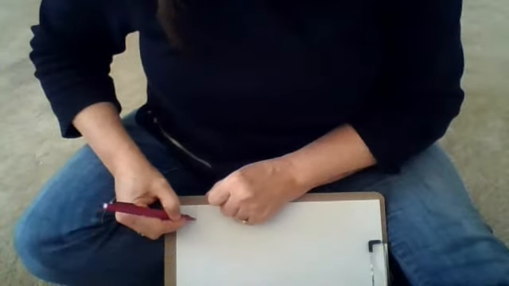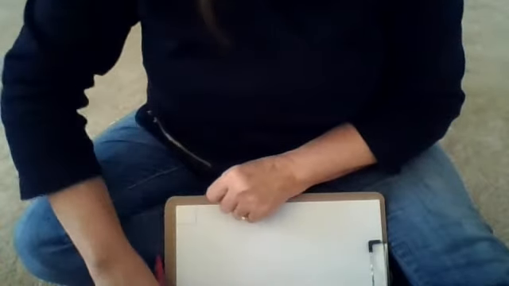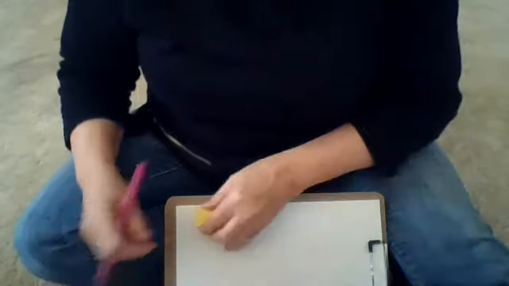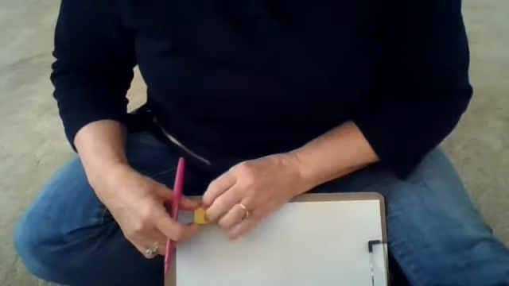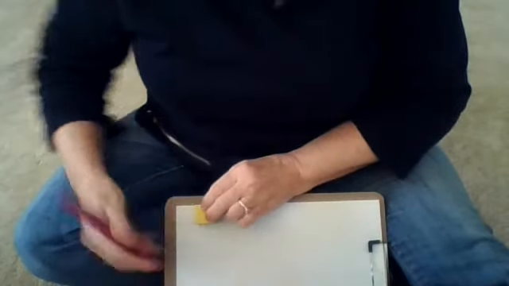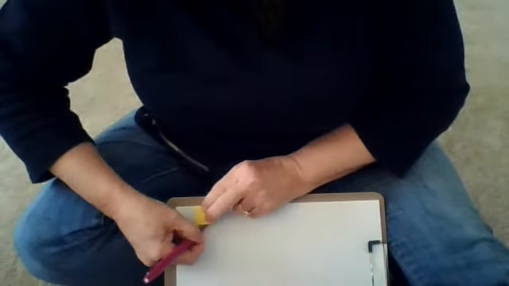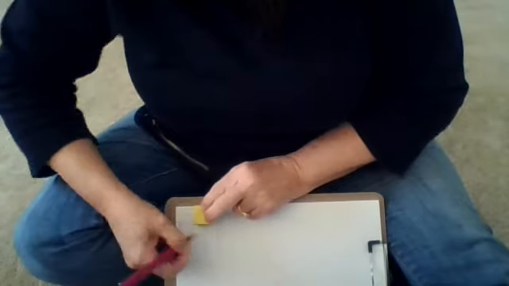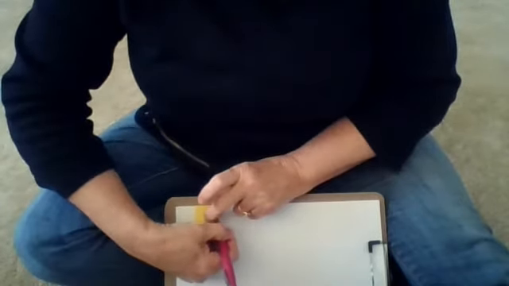Your paper would be flat on the ground. Mine is tilted so that you can see what I'm doing. Now think about what I should do to create the rest of the row. I'm going to place my tile right on the line, making sure there are no gaps or overlays. And continue tracing.